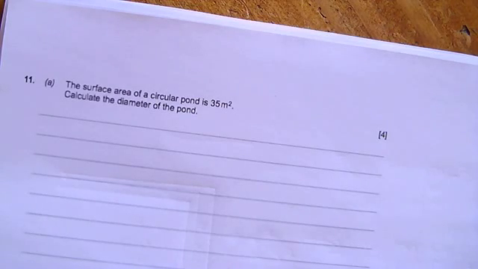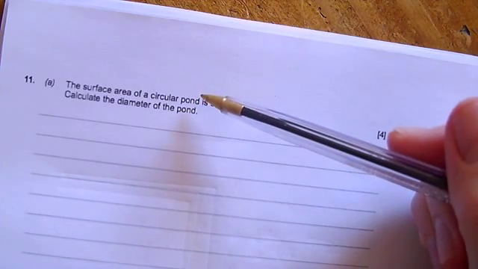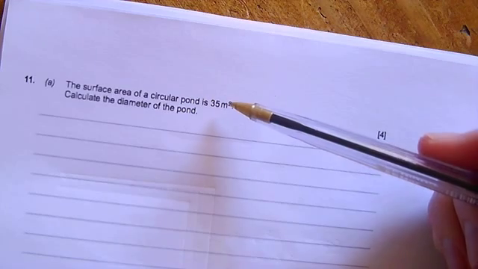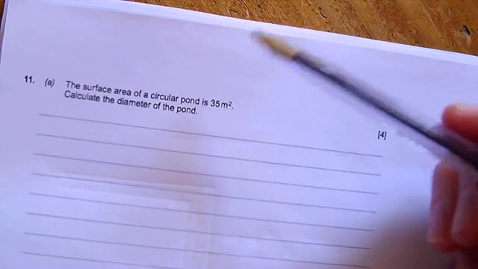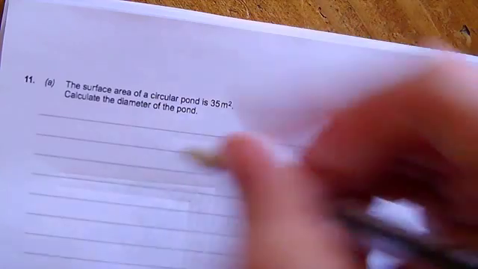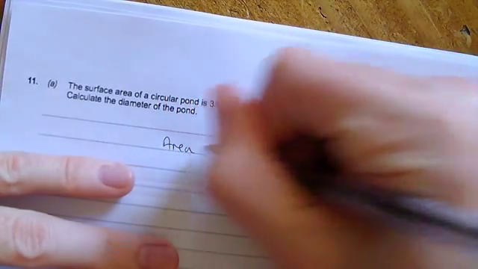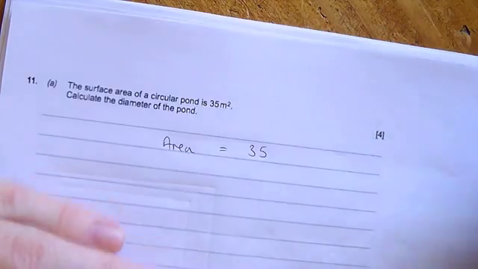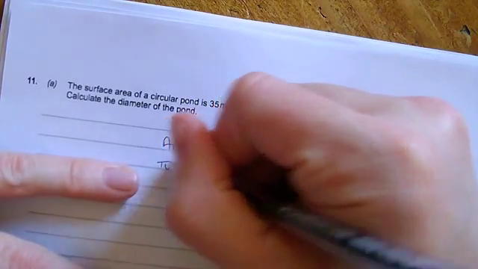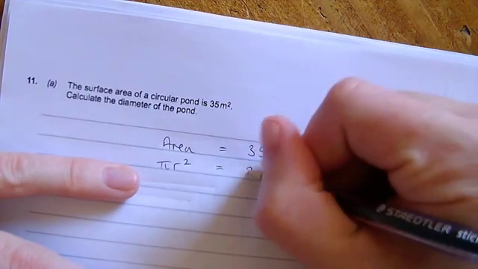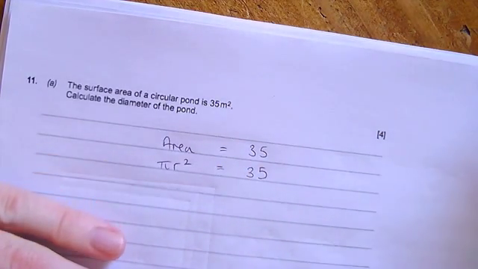Question 11, it says the surface area of a circular pond is 35 metres squared. Calculate the diameter of the pond. Okay, so forget about it being surface area, it's just the area. We know that the area of this circular pond is equal to 35 metres squared. Now the area of a circle is pi r squared, and that's equal to the area, which is 35.